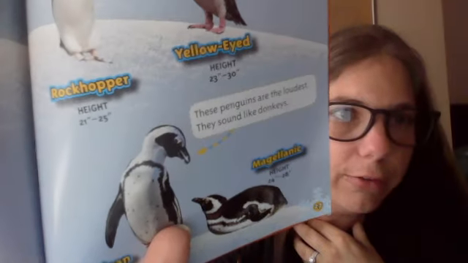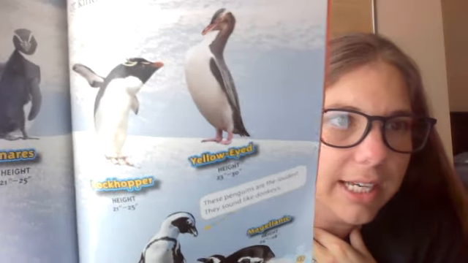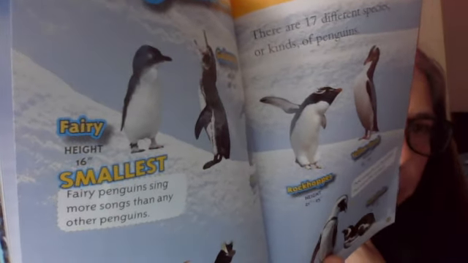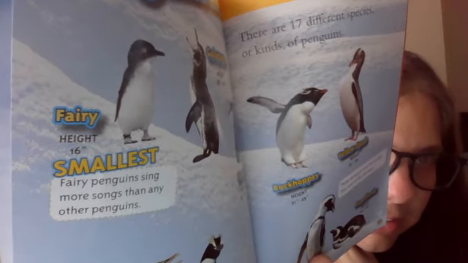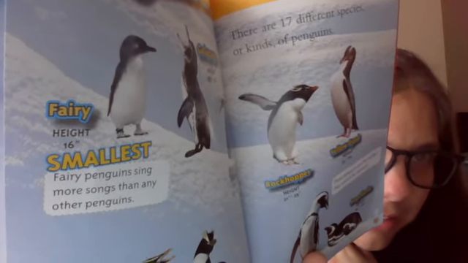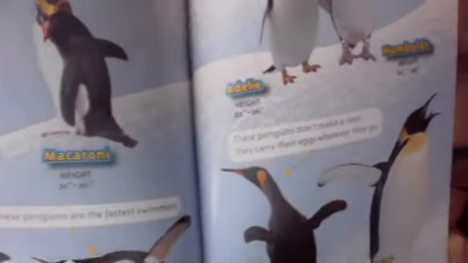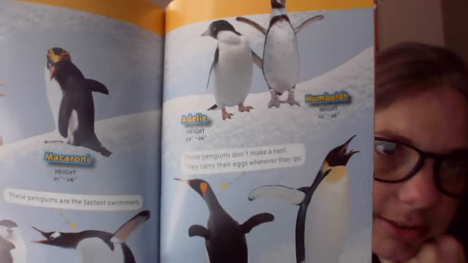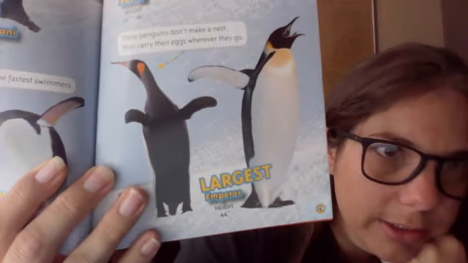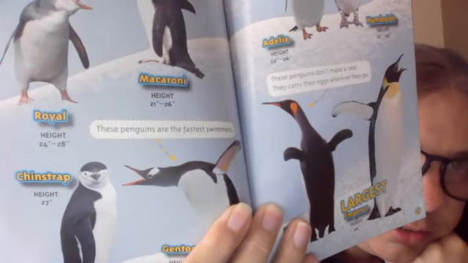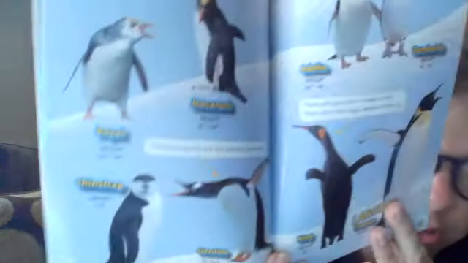You can see that they just talk about different penguins, their sizes, the names of all of them. Here's the smallest one, a fairy penguin. Fairy penguins sing more songs than any other penguins. It's only 16 inches tall, which is just a little bit more than a ruler. And then here's some more on this page. Sorry, it's hard to see. The largest penguin is the emperor. These penguins are, what does it say? The fastest swimmers.